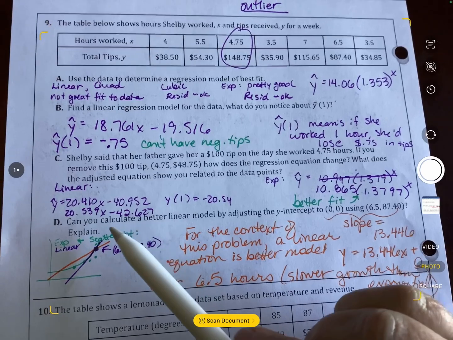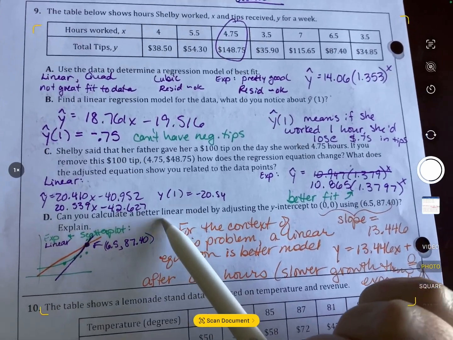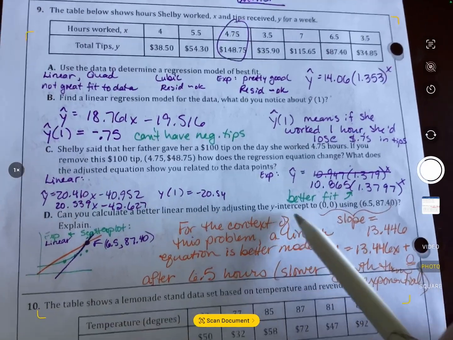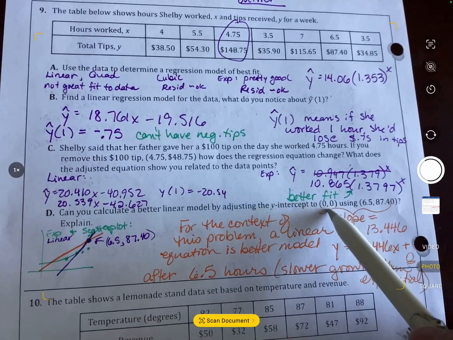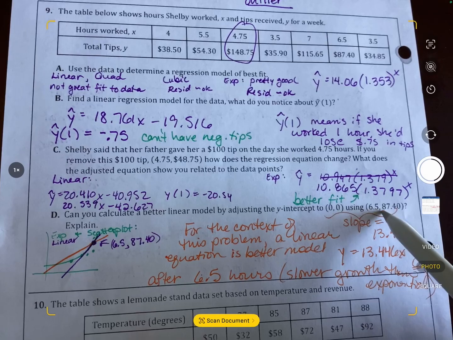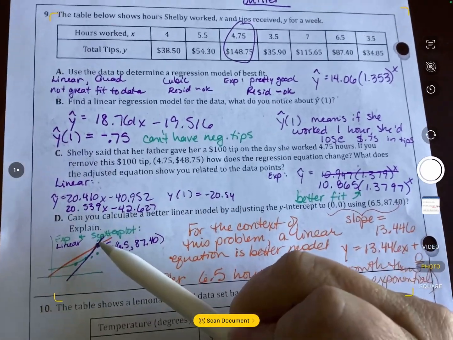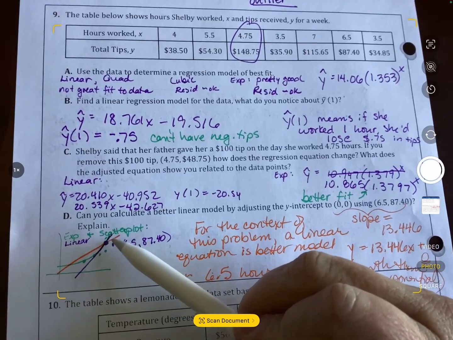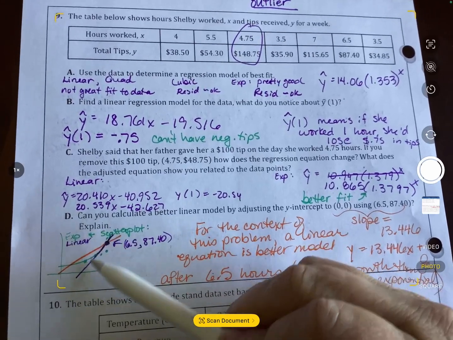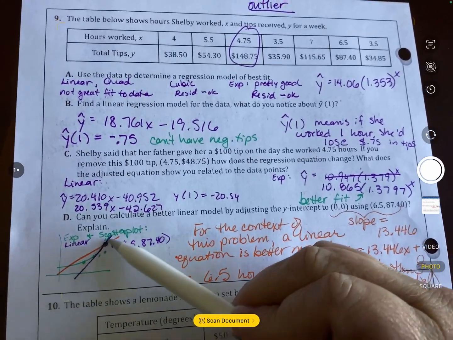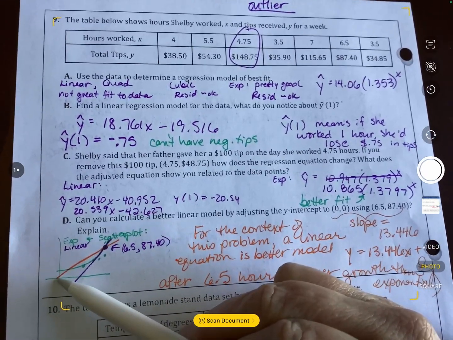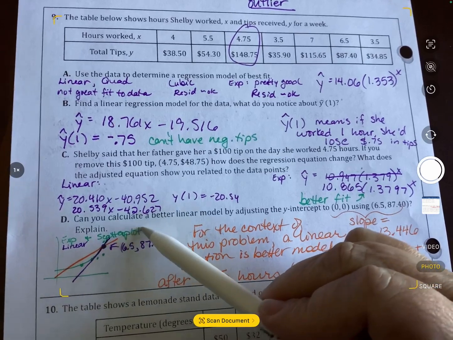And so it was saying, can you calculate a better linear model than the one in purple by adjusting the y-intercept to 0, 0 using that point? So what that means is, instead of using all the scatter plot points and generating a linear regression of best fit considering all the points, use the origin and that point and get a line.